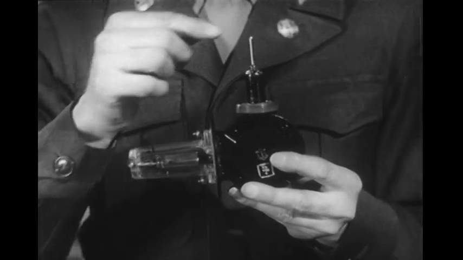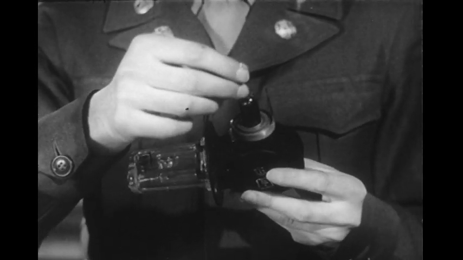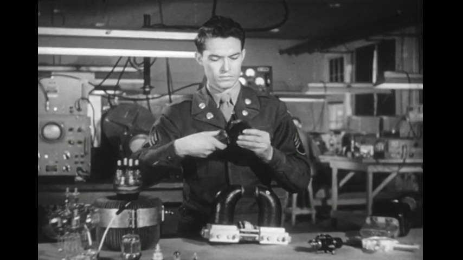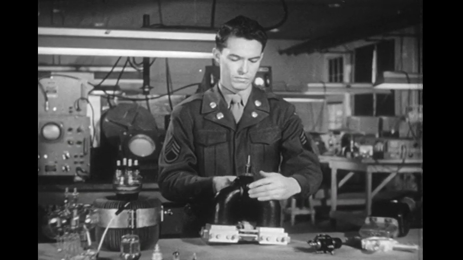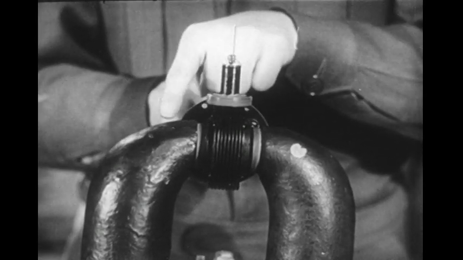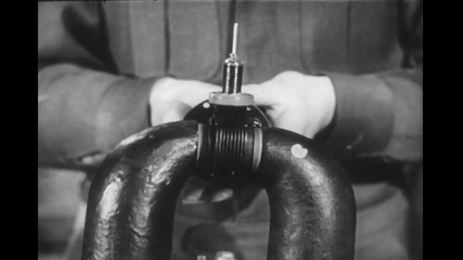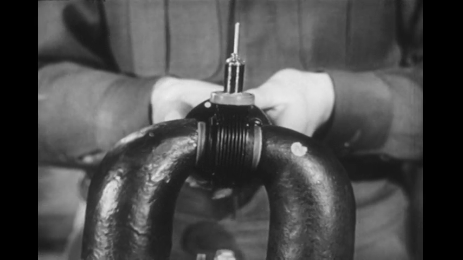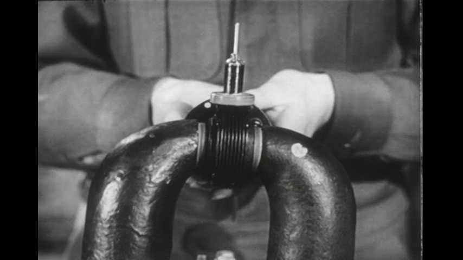A magnetron is really a diode tube so designed that the electric field which exists between its cathode and anodes will be perpendicular to the magnetic field which exists between the pole pieces of the supporting magnet. This combined electric and magnetic field is the key to the operation of the magnetron.